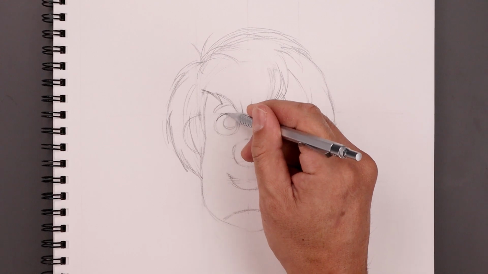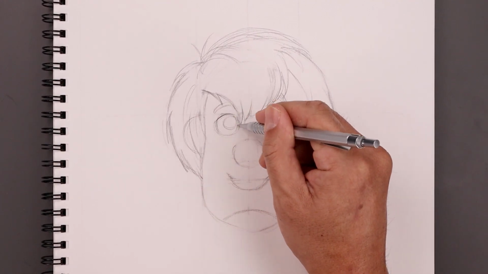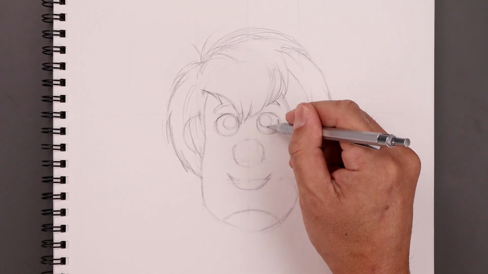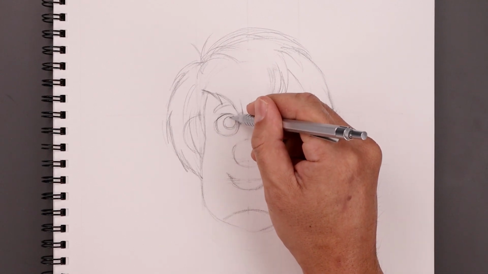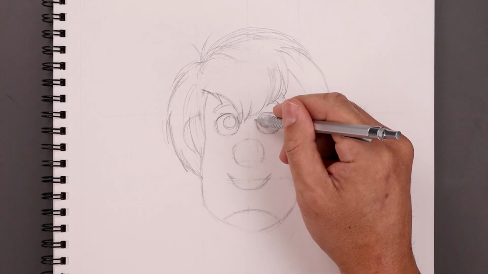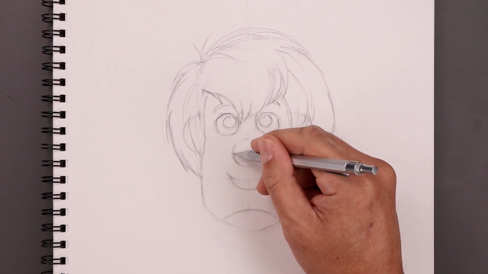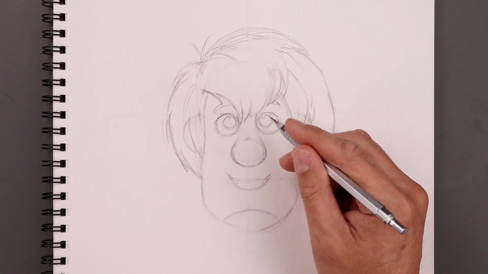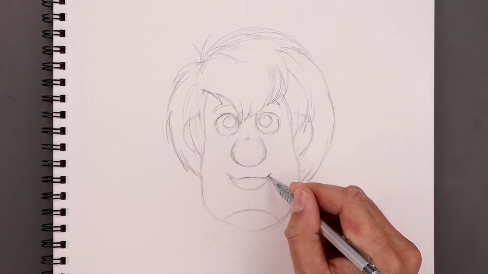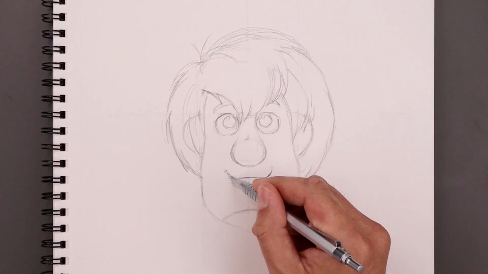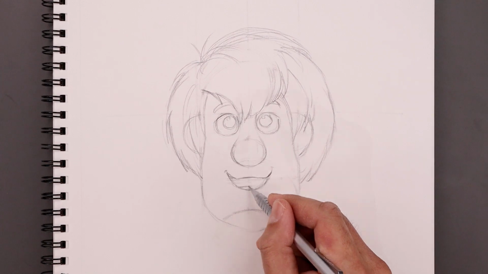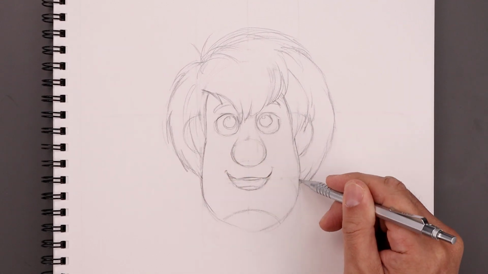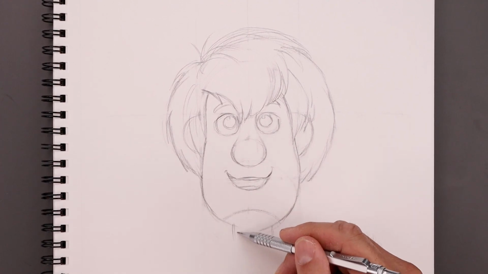There in the eyebrows. I just want to add a little bit of detail to the side of the neck and the shoulders.